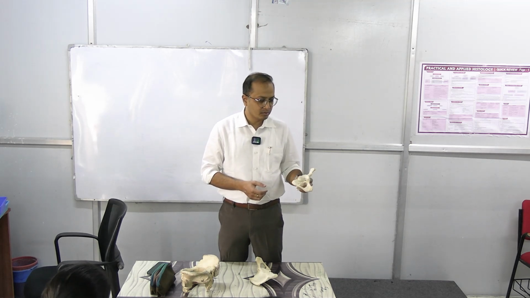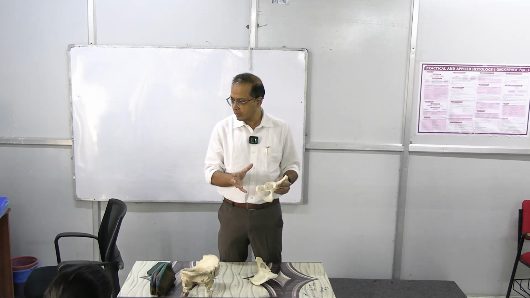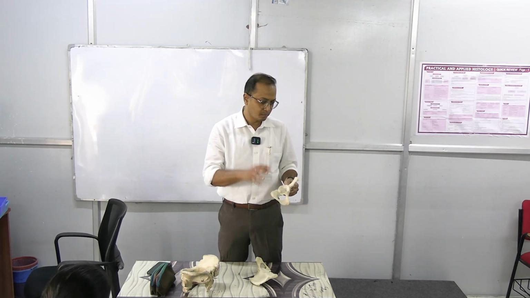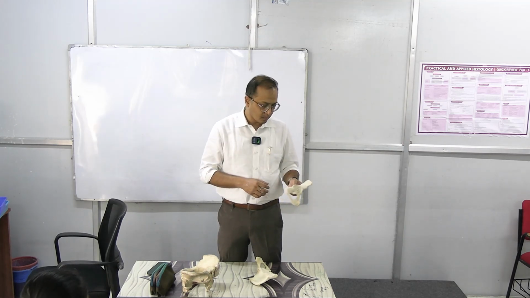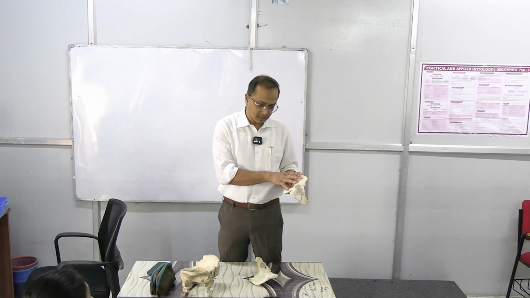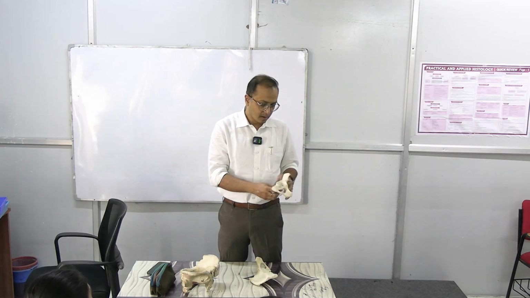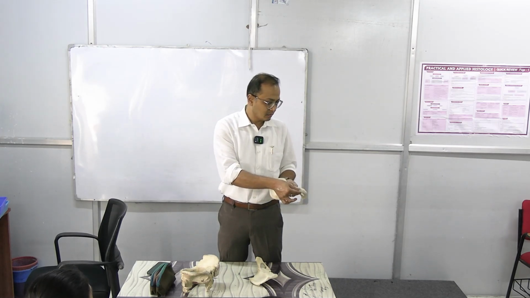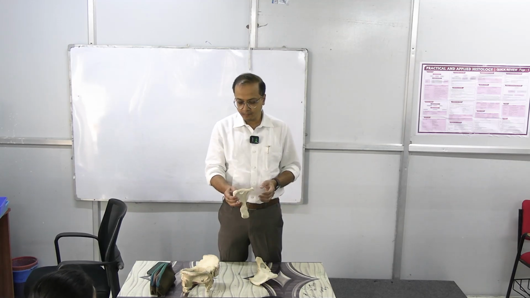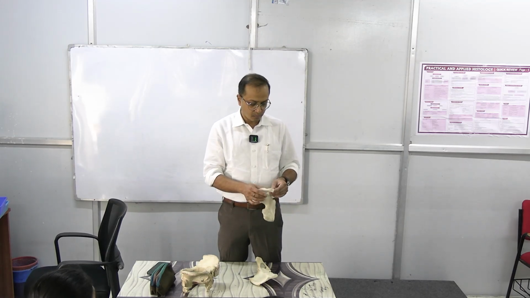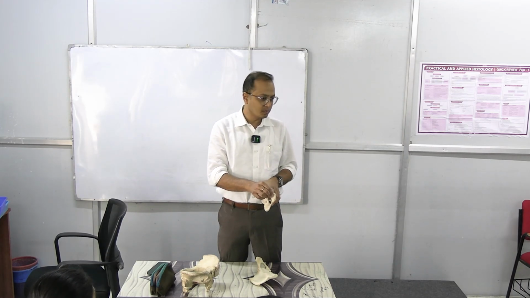Now, this has 3 different bones amalgamated, united together to make this single piece of bone. We call it the hip bone. It has 3 parts. This part, which is expanded, we call the ilium. Then this part, which is a little bit club-like or swollen and has a bony bar, we call the ischium. And this part present here, we call the pubis.